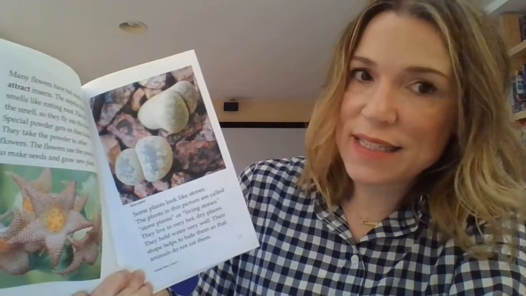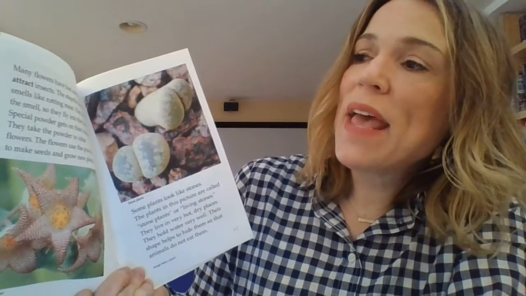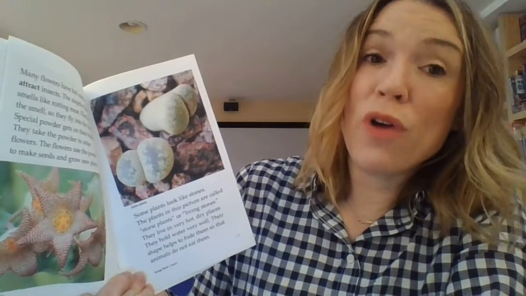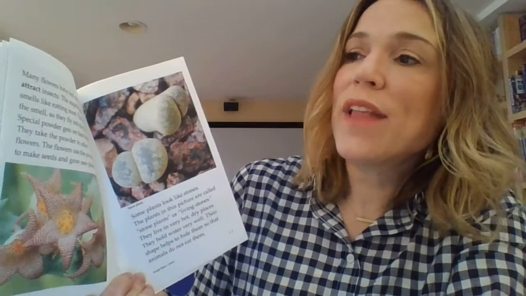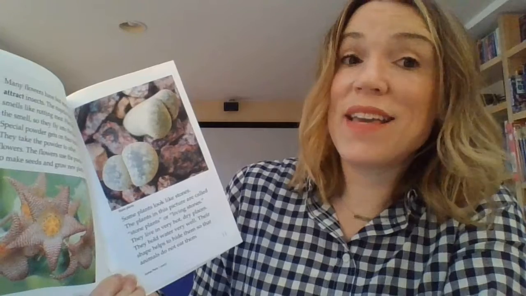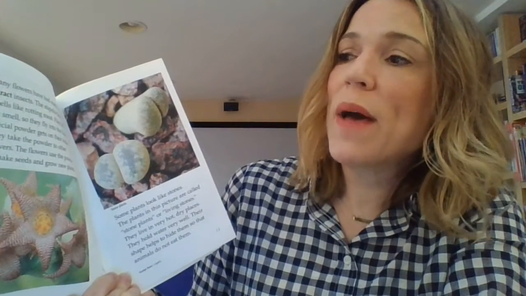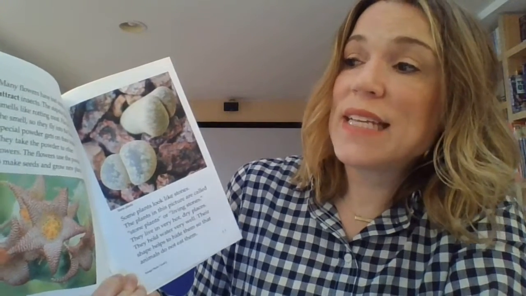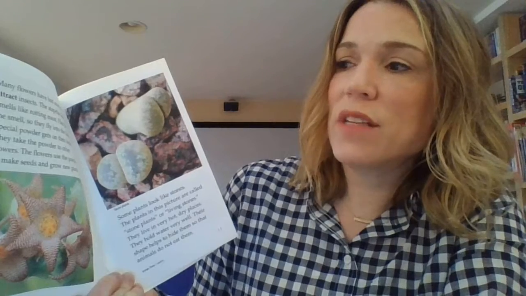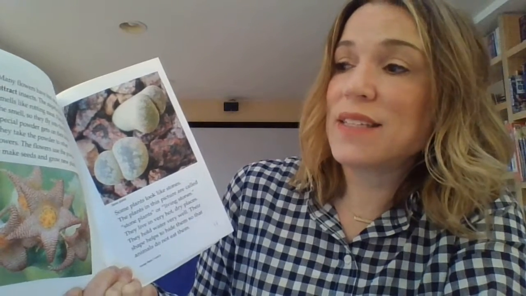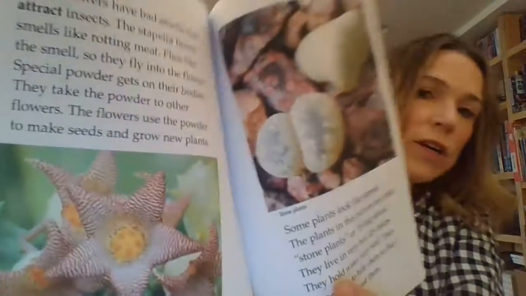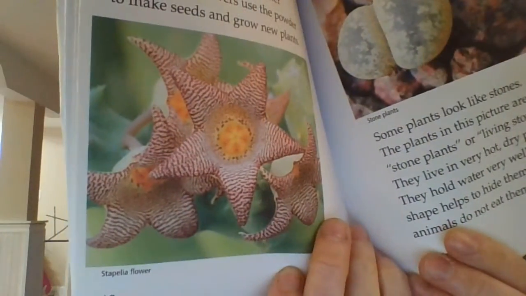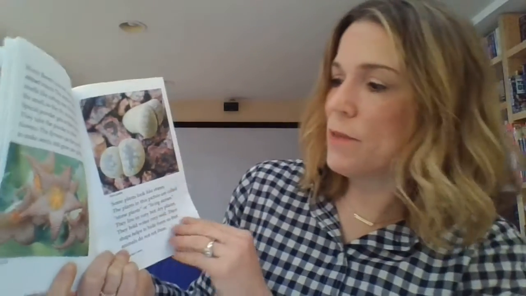Many flowers have bad smells that attract insects. The Stapelia flower smells like rotting meat. Flies like the smell, so they fly into the flower. Special powder gets on their bodies. They take the powder to other flowers. The flowers use the powder to make seeds and grow new plants. So here's that flower. Doesn't look like it would be too smelly, does it?